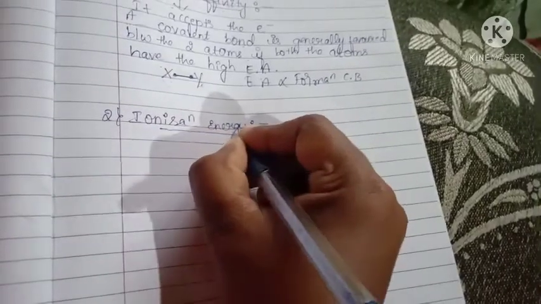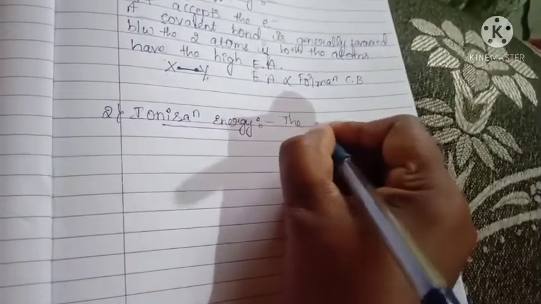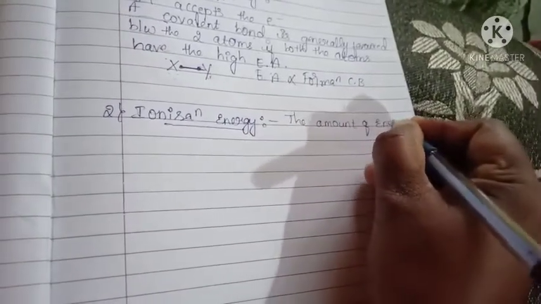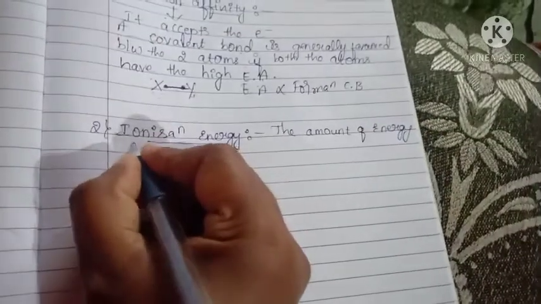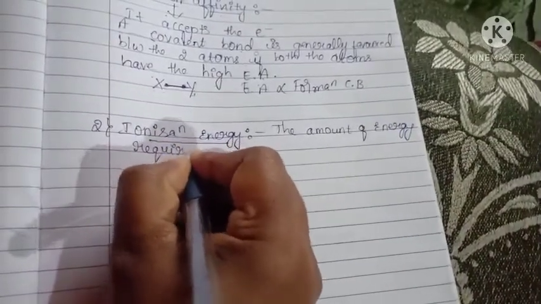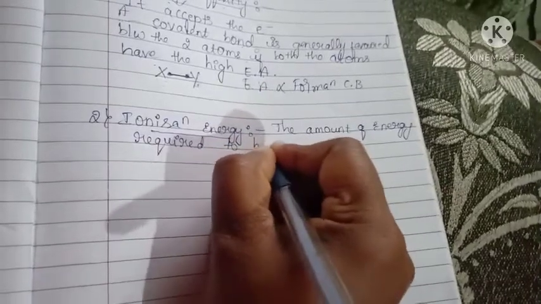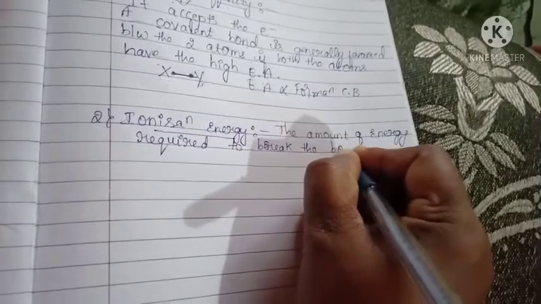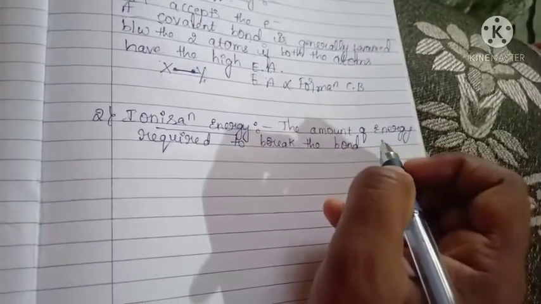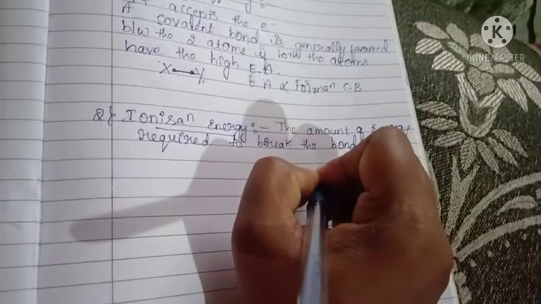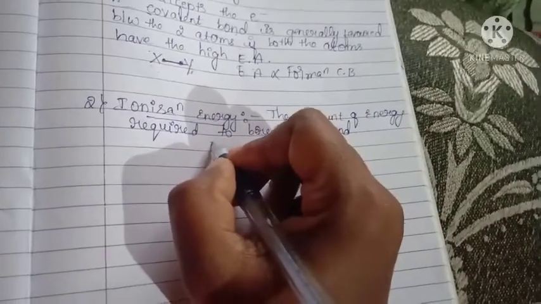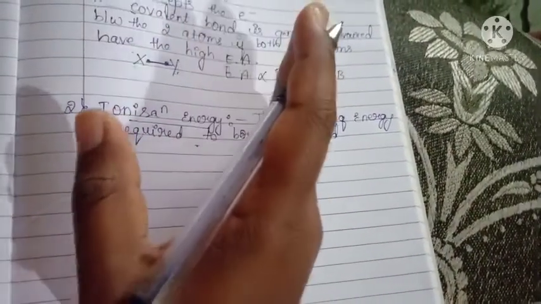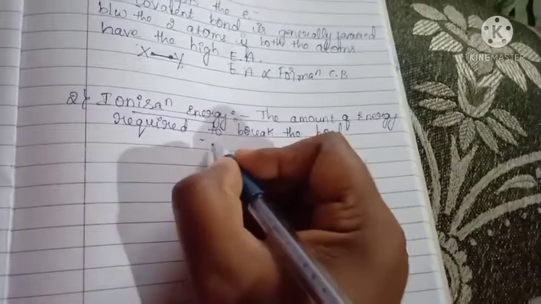We have to know about what is ionization energy. It means the amount of energy required to break the bond. The amount of energy required to break the bond is called ionization energy, or it may be the amount of energy required to remove the outermost shell electron. This is one of the definitions.